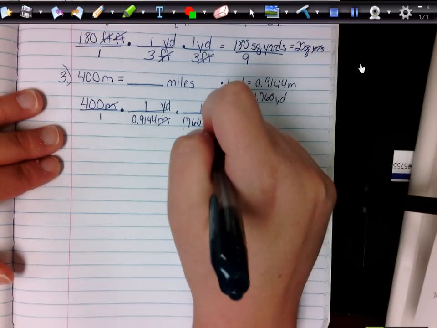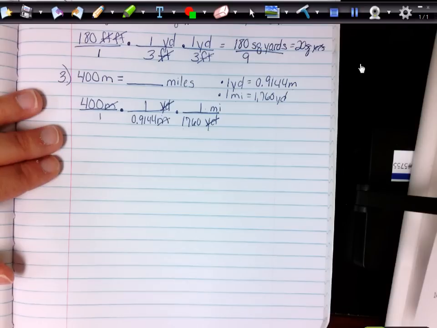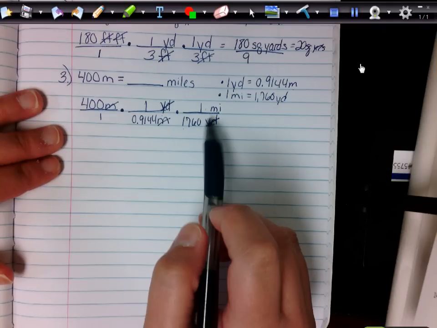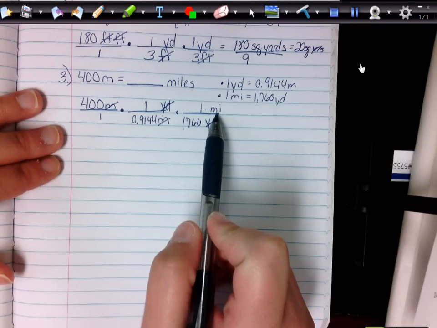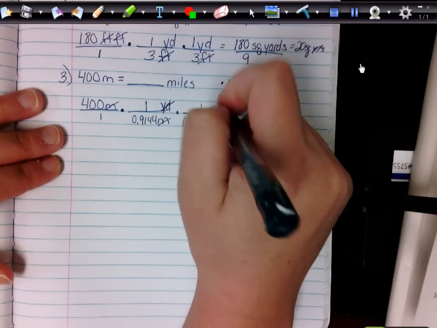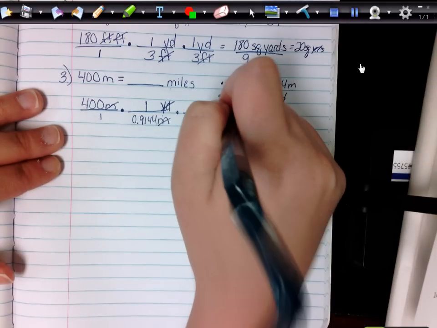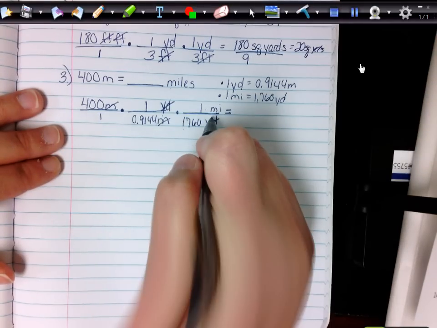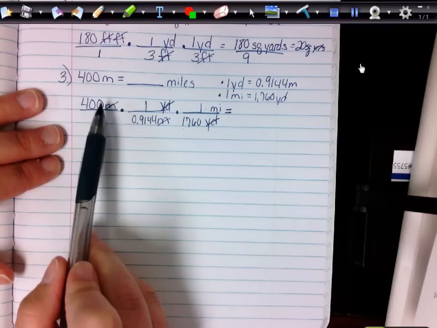So now my yards are going to cancel because I have one on the top and one on the bottom. And now I'm left with miles, which is good because that's exactly what I wanted. So now that I have my units set up the way that I need them, and I'm left with the miles that I needed, now it's just a matter again of multiplying across the top.